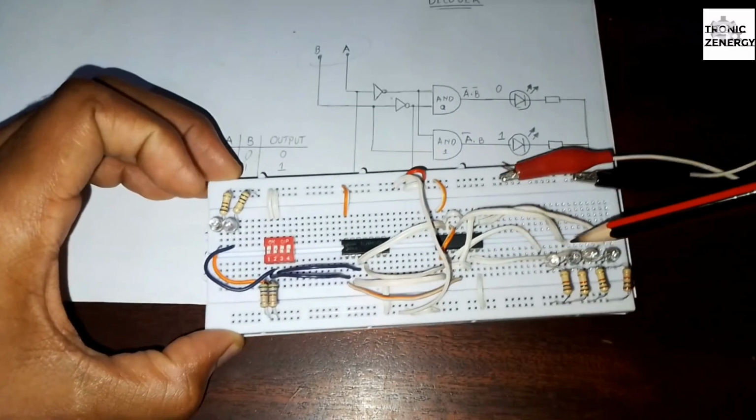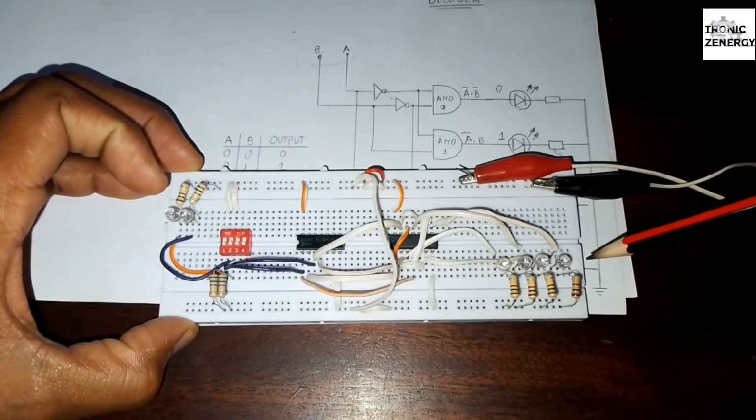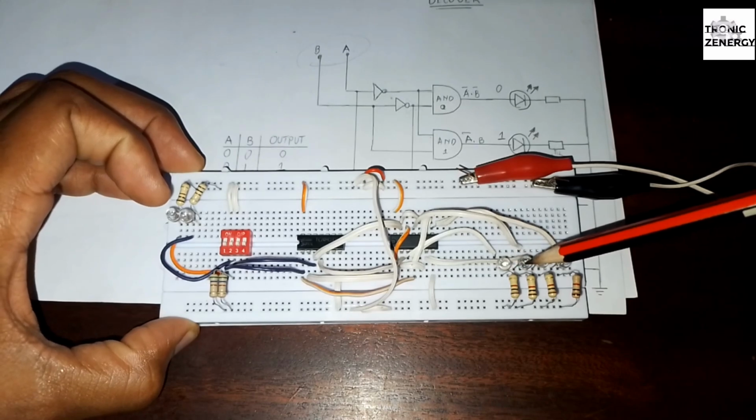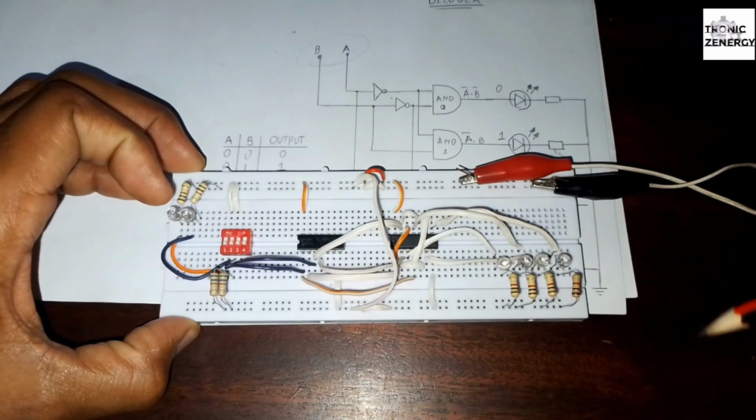And my output side is here. So all of these are blue LEDs. This first one is going to show us 0, this second one is going to show us 1, that one is going to show us 2, and the final one is going to show us number 3.